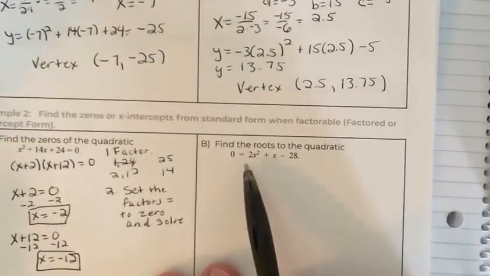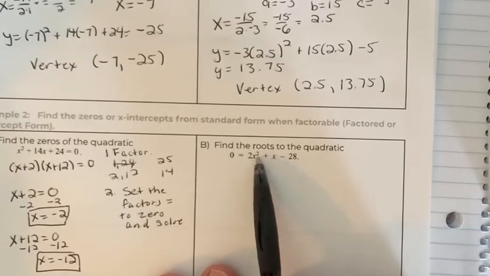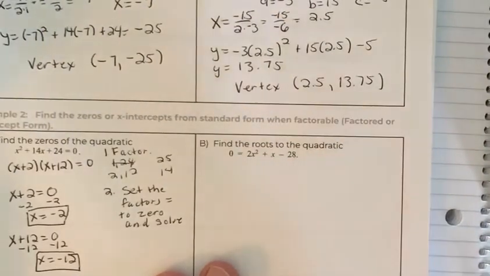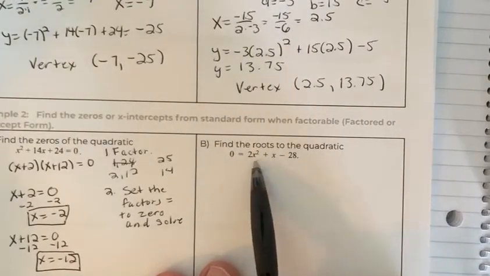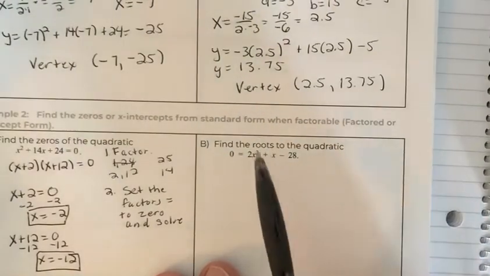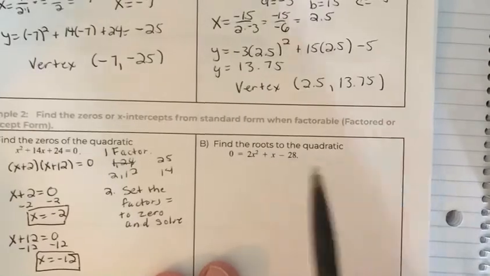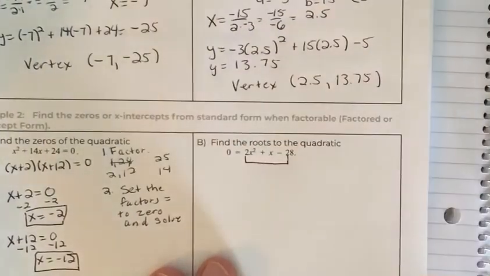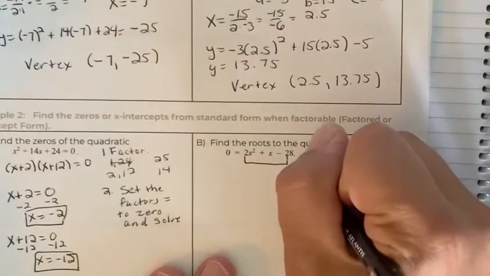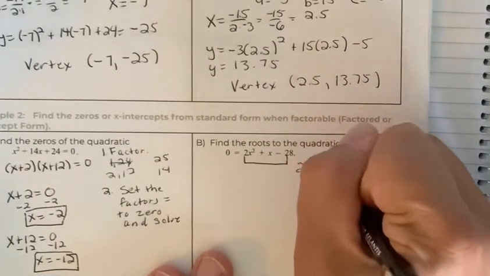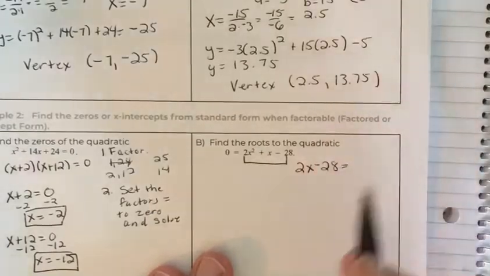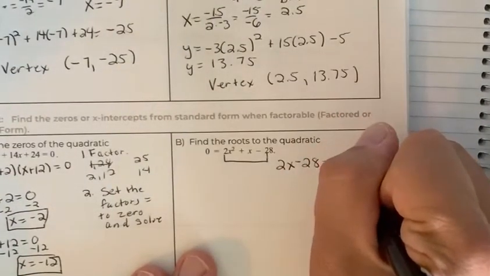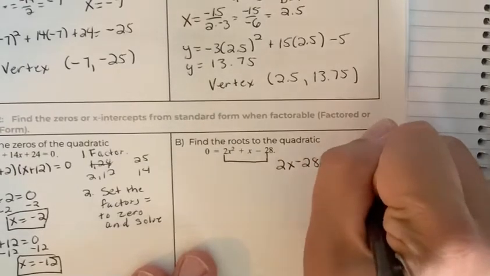Now in looking at this one, the coefficient of the quadratic term, or a, is 2. A lot of people just jump to the quadratic equation. However, this one is factorable. So to factor when a is greater than 1, what you do is you multiply 2 and -28. So I go 2 times -28, and when I multiply that out, I get -56.